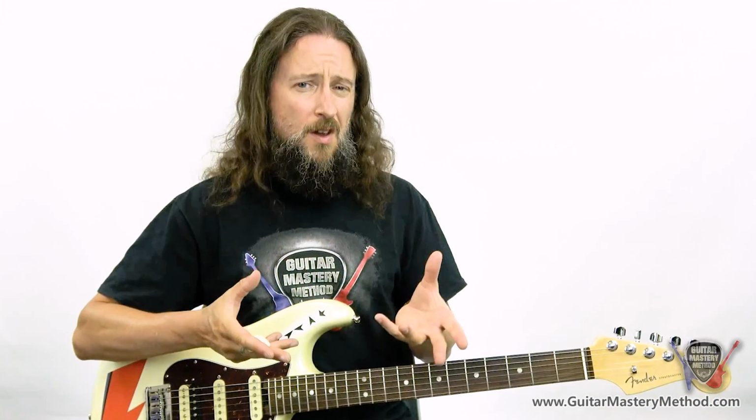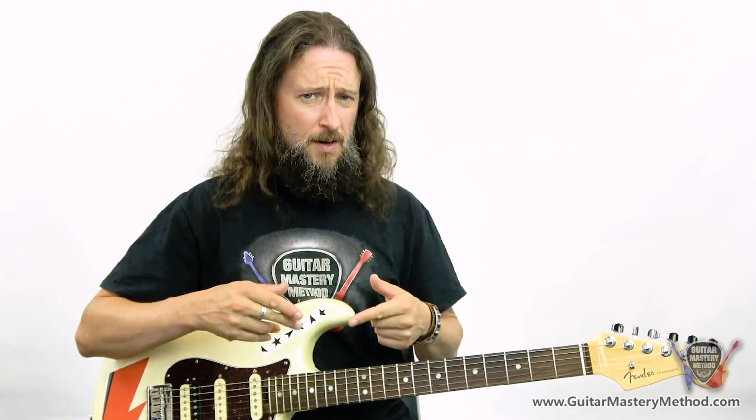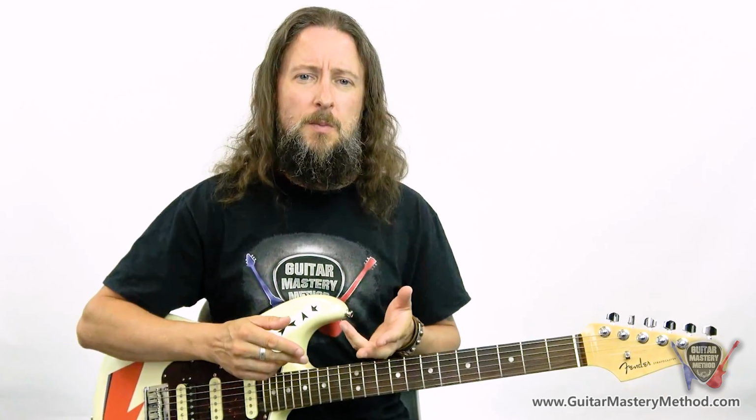Now, we've just moved one note, so it's starting to get a little bit interesting. We've already changed the way that we play a little bit just by moving one note around.